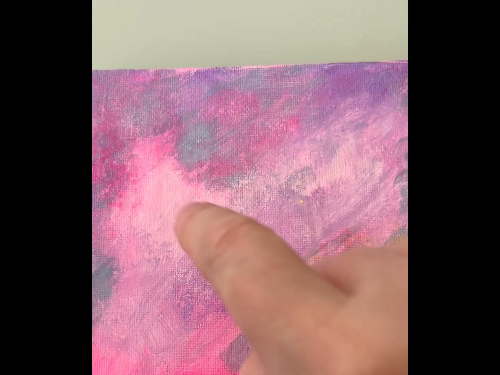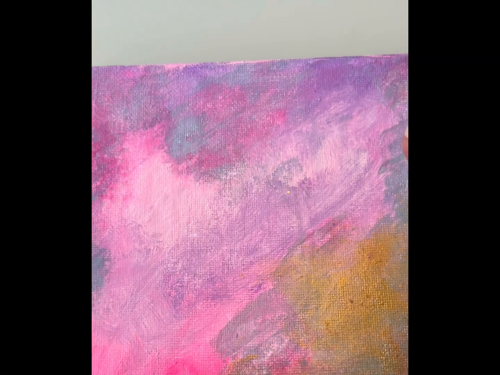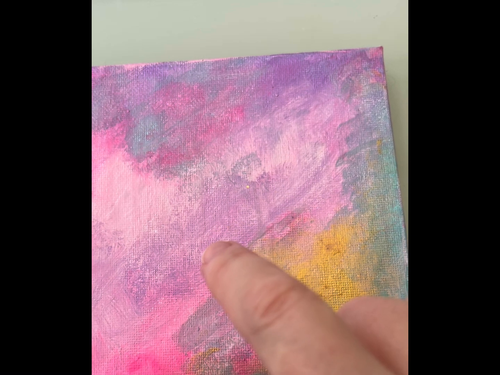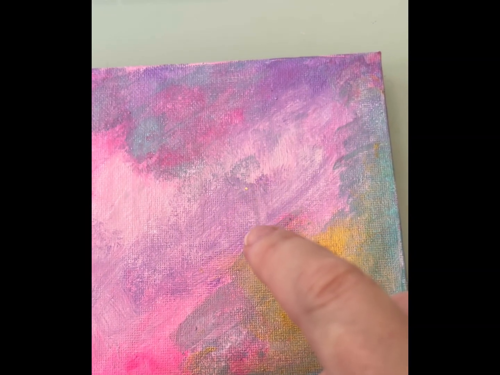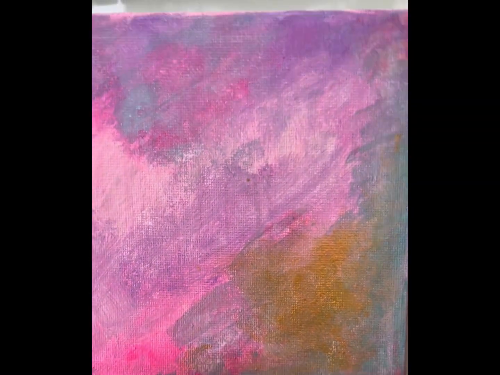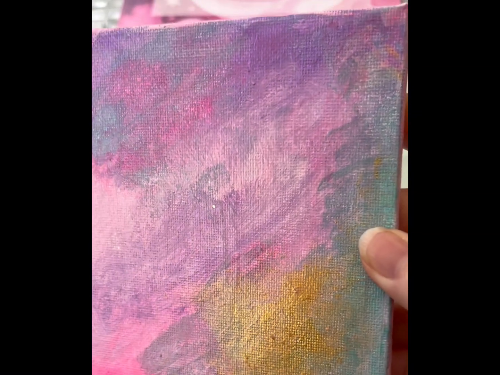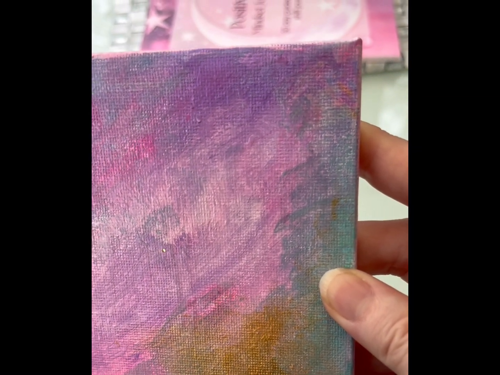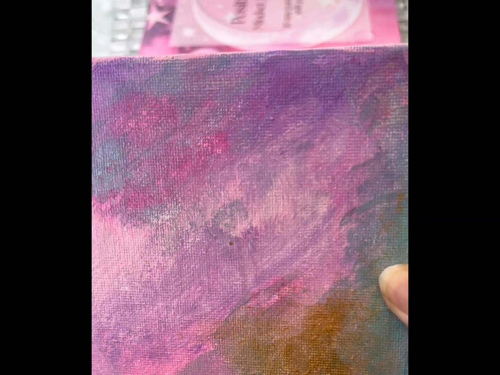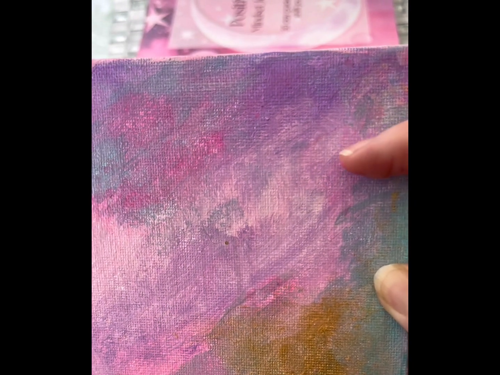There's the face, the wings, and they have a child in their arms there. There are so many different things you can see in the background if you look into it. There's another one there. There's another small angel there with wings.